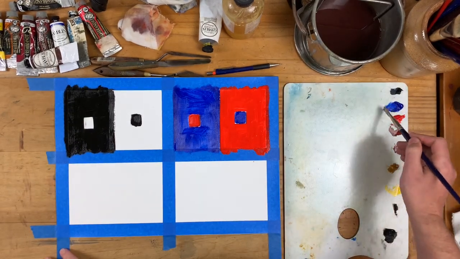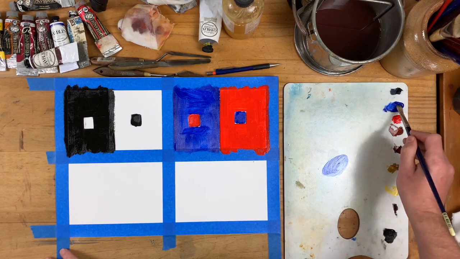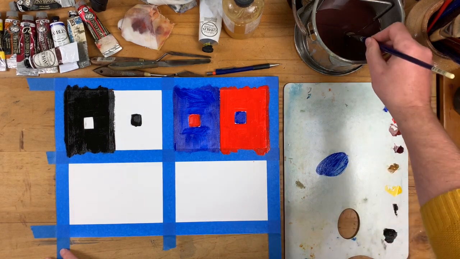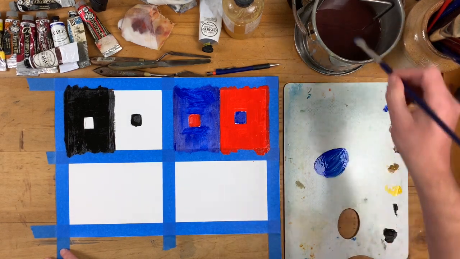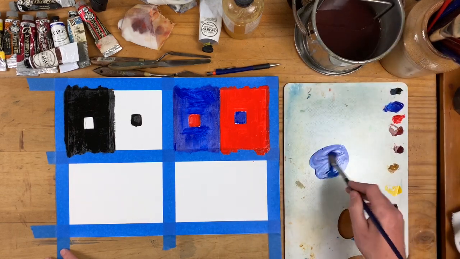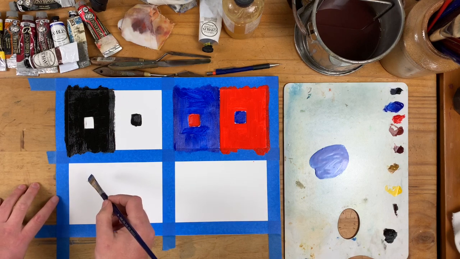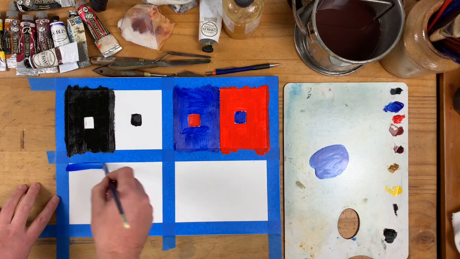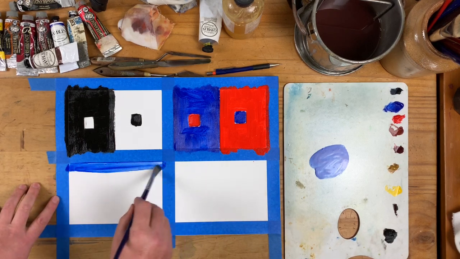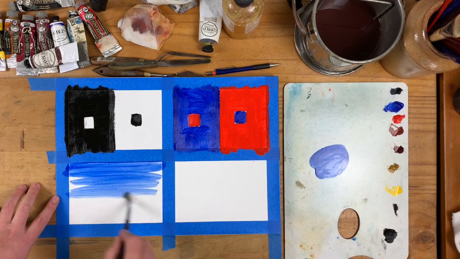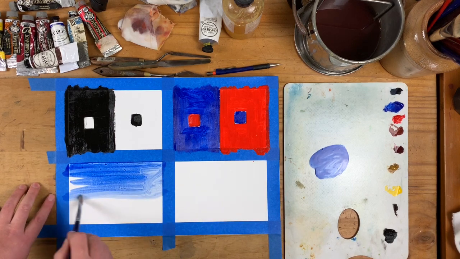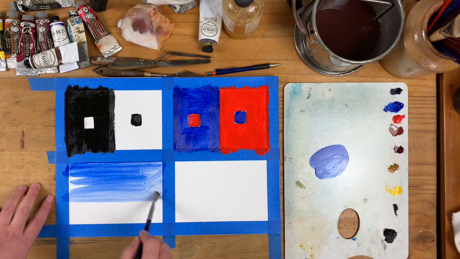So in this case we're going to come back to cobalt blue, and we're going to use plenty of solvent in our mix there, and we're going to just run that roughly across like that.